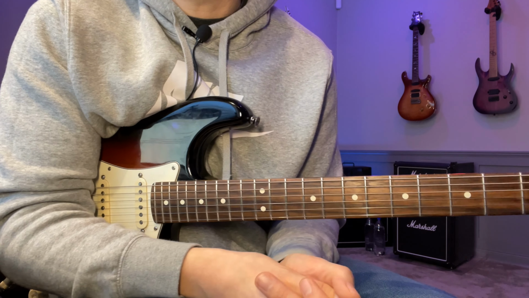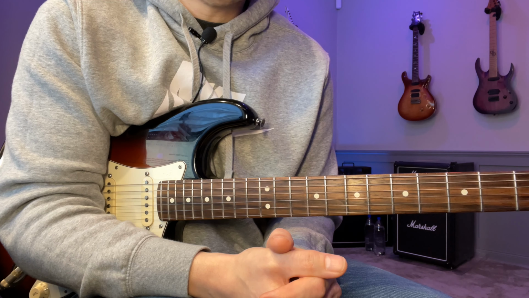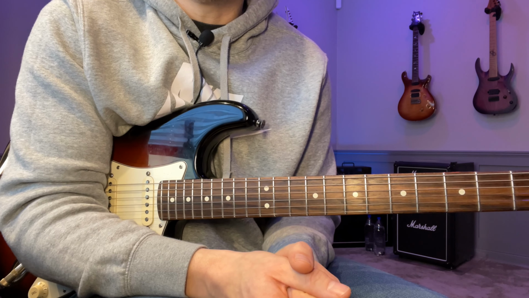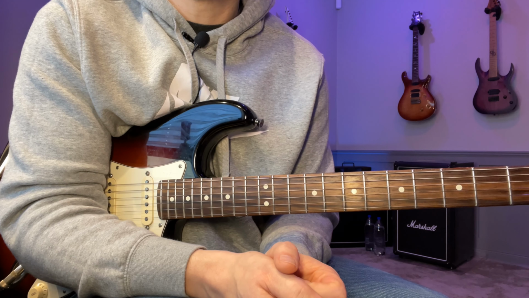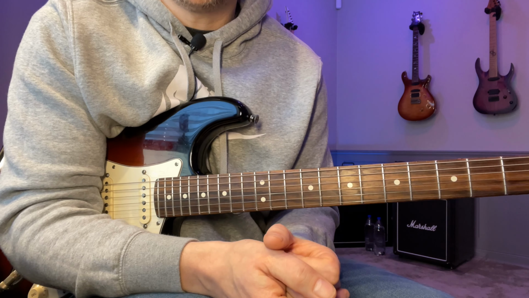So when you practice, try to keep to those fingerings, but when you actually play, you can do whatever you want. But I think it's a good habit to incorporate all 4 fingers when you practice. You don't end up not using the pinky, for example.